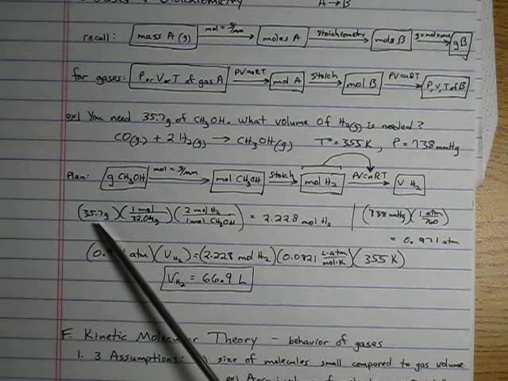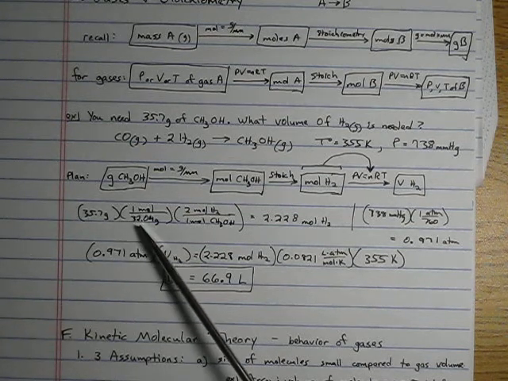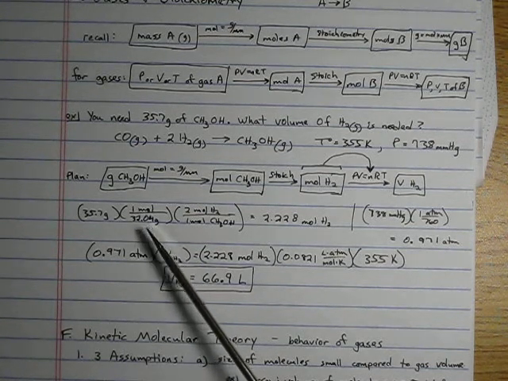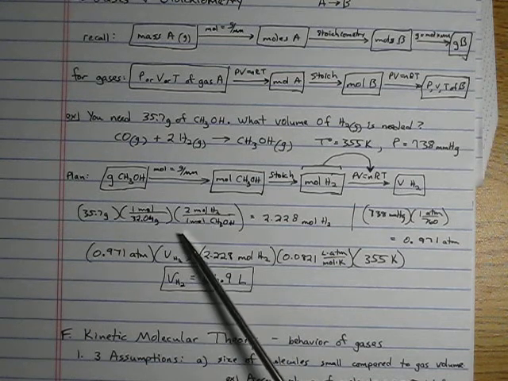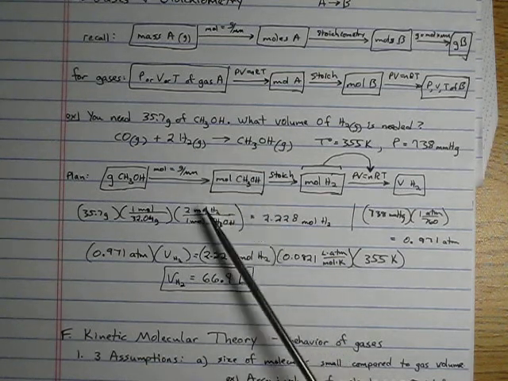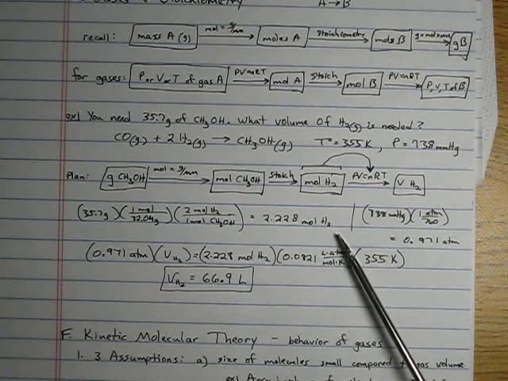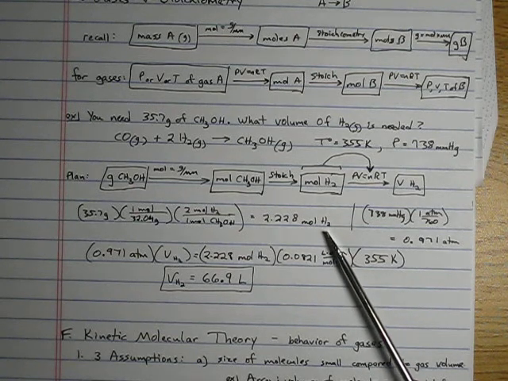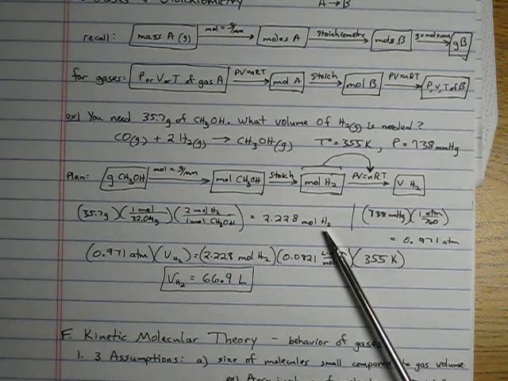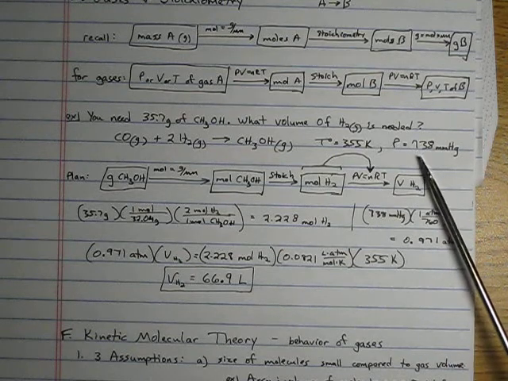Take our grams of methanol, divide by the molar mass of methanol, and we'll get moles of methanol. Stoichiometry, 2-to-1 from our equation, gives us our moles of H2 gas. A nice little trick in here: the pressure was in millimeters of mercury.